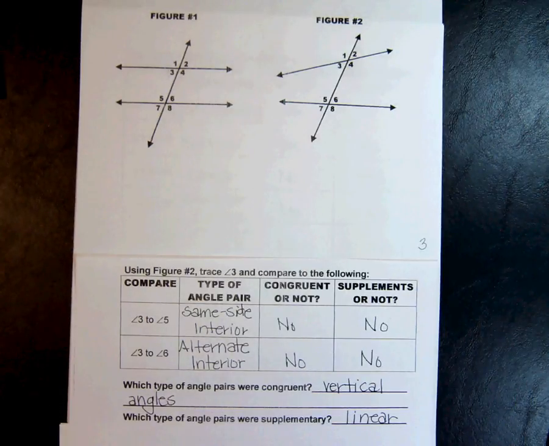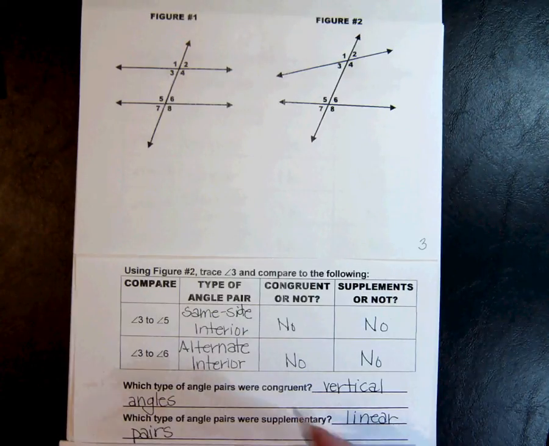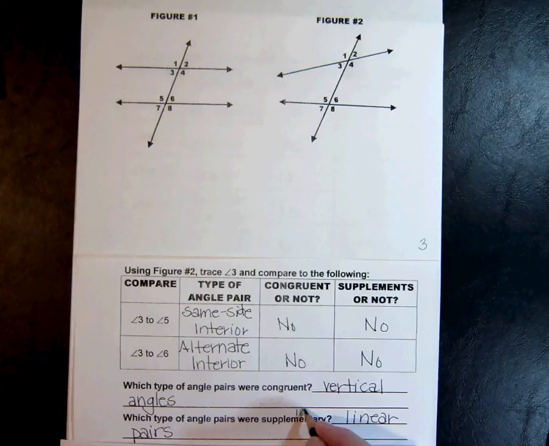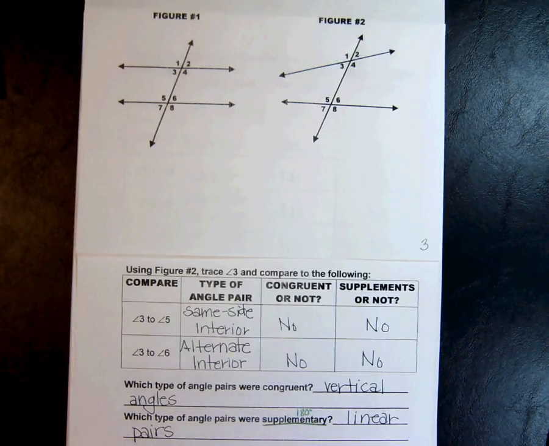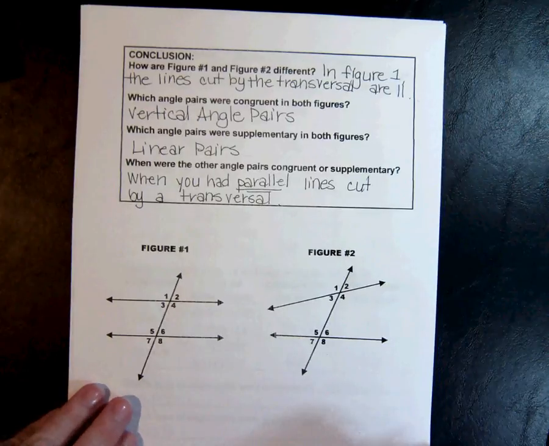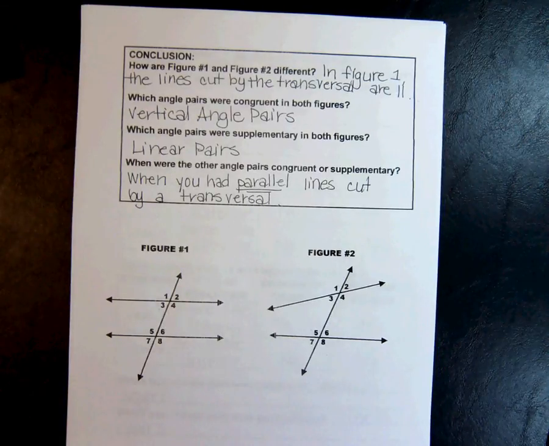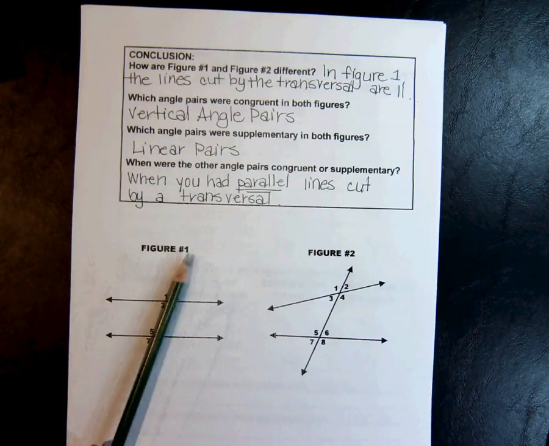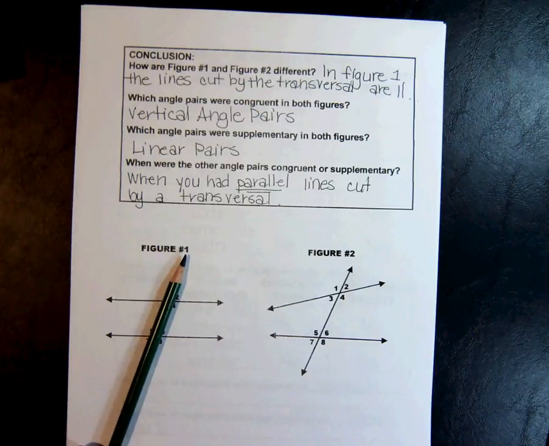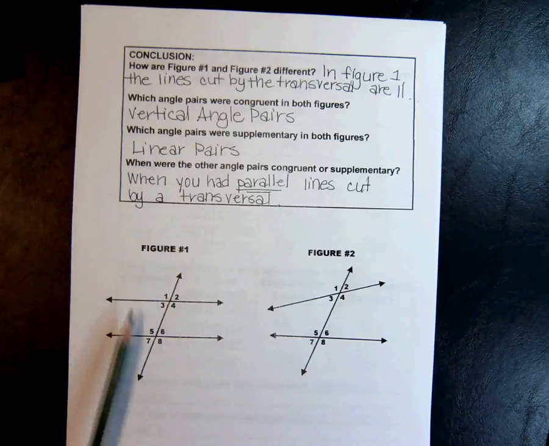The type of angles with supplements are always going to be your linear pairs. Again, write 180 degrees to denote supplementary angles. Okay, the last conclusion, and we'll just fill this in, I'll leave this page on, is in figure 1 and 2, what is different about it? Well, figure 1, the lines are cut by a transversal and are parallel. We determined by measuring with our patty paper that this line and this line are parallel.